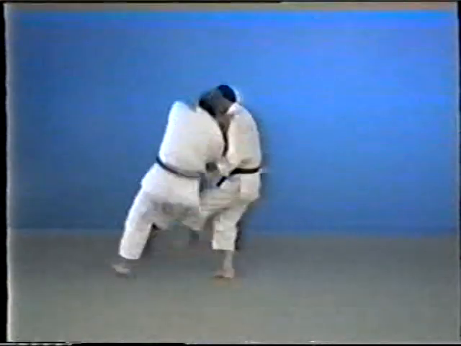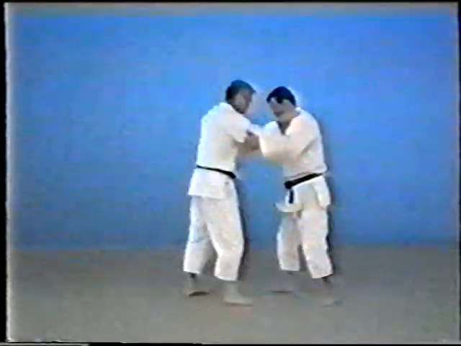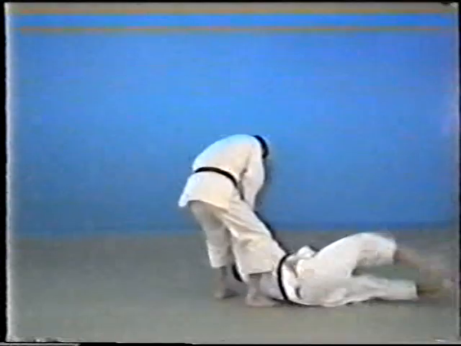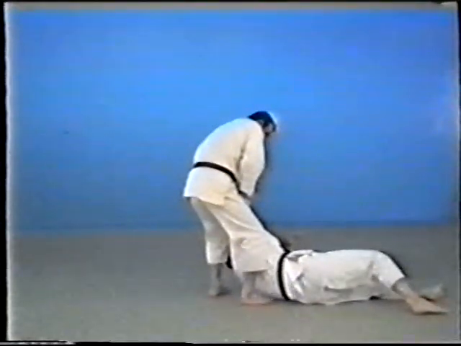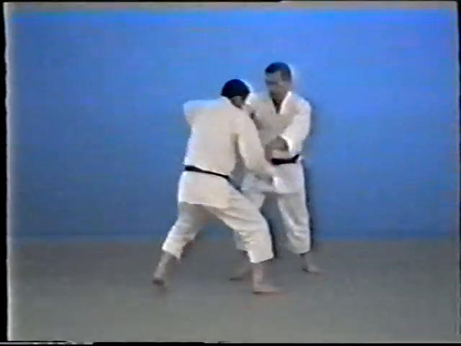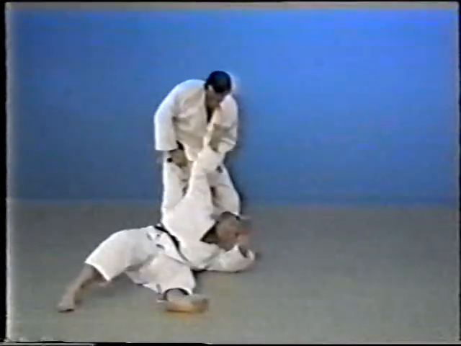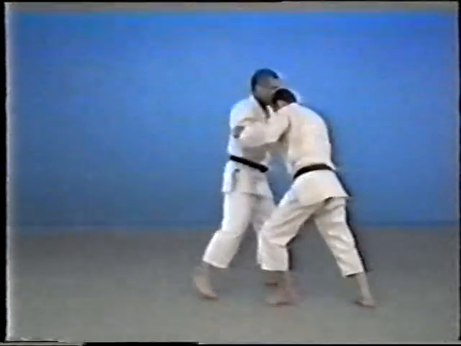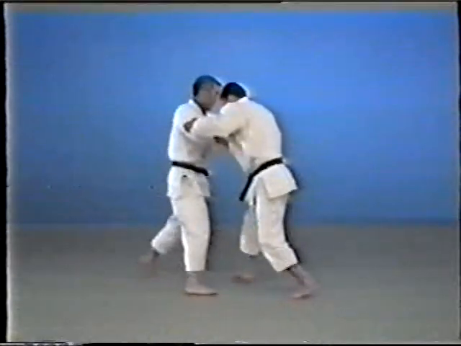This is following on from hizaguruma. When you try hizaguruma, your opponent reciprocates, stepping forward with his right foot. You then sweep away that right foot. In another instance, you release your opponent's hand as he pulls, and using your own hand, bring his foot forward, which you can then sweep away.